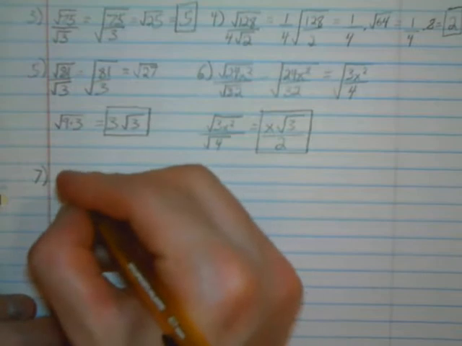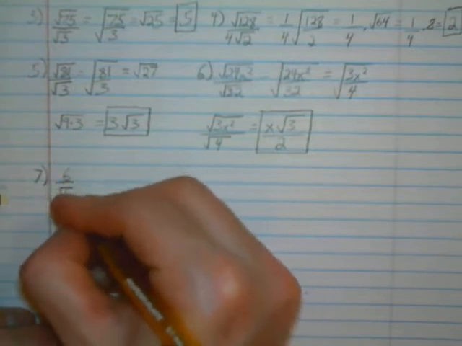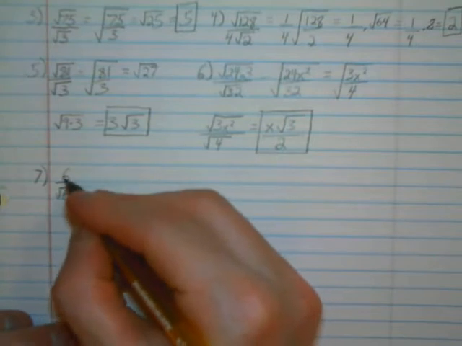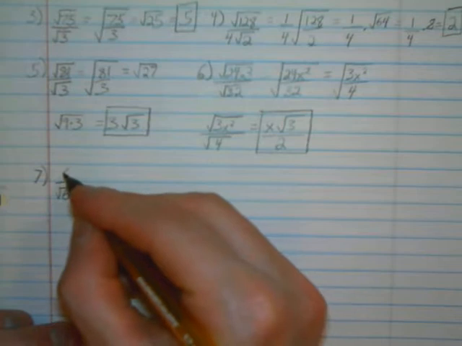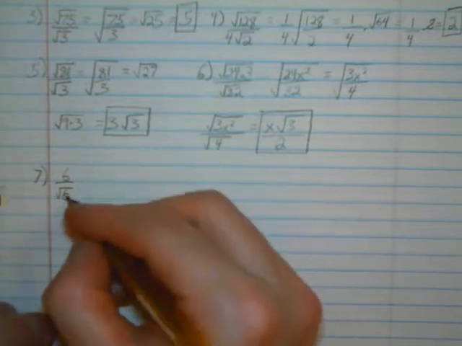Number 7. We've got 6 divided by the square root of 6. Now one important thing to note here is that I cannot make this all under one square root. That only works if the numerator and the denominator have a square root.